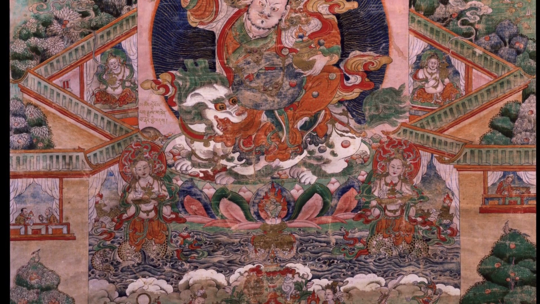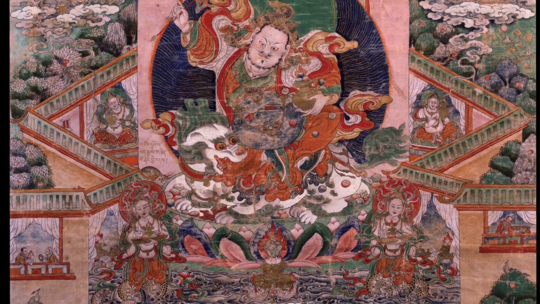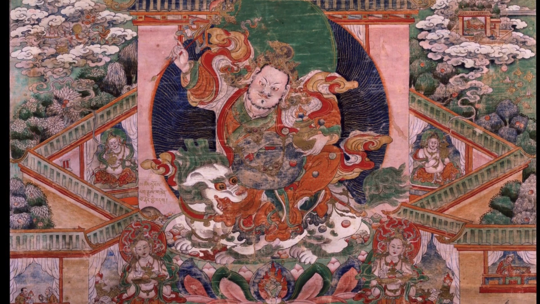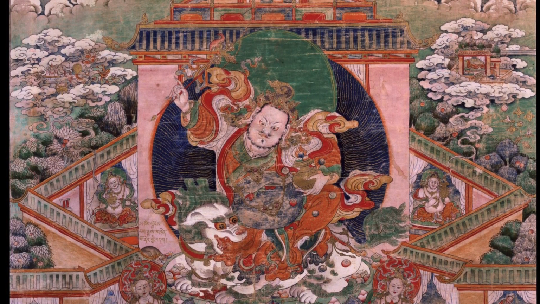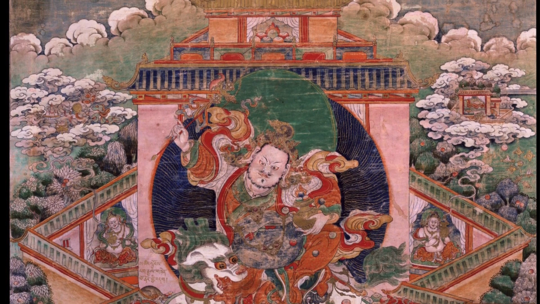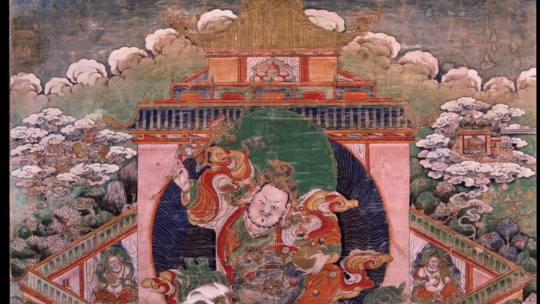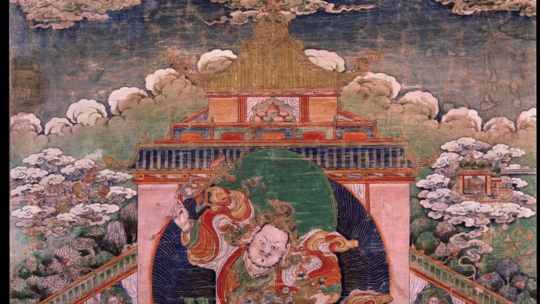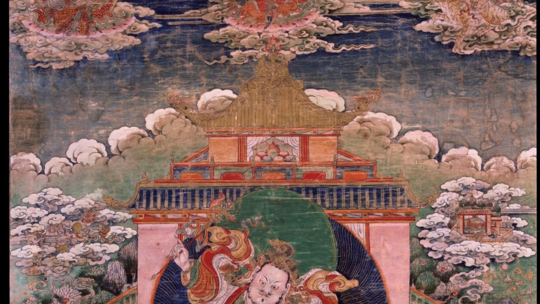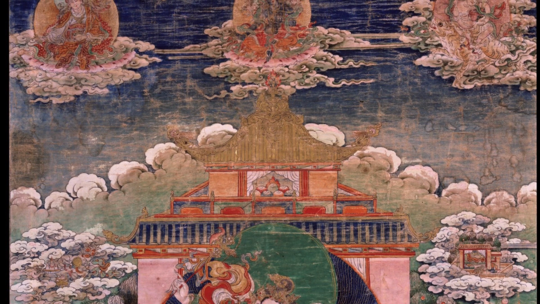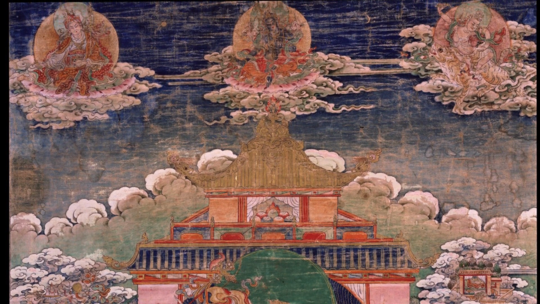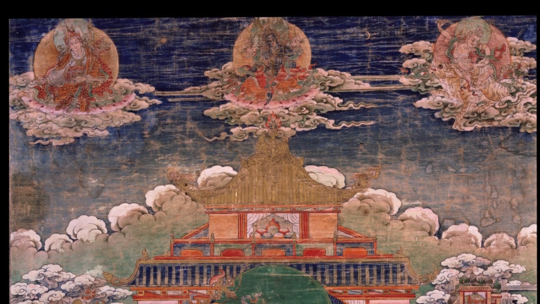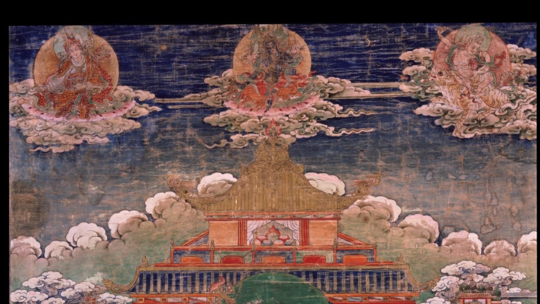Now, this painting is really interesting, not so much because of the front. The front is simply the Shingkyong with some retinue figures, a couple of teachers at the top, Chana Dorje, and then another figure that I'm not sure who it is. I'm not sure what's going on with the top completely, but it does descend from the Nyingma tradition. Now, what's really interesting about this painting is the reverse.